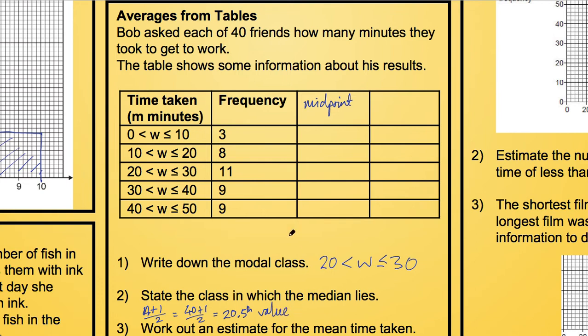So I think about the data. How much data have I had here? I've had 3 points up to that bit. I've got 11 up to that point, 8.3. By the time I get to the end of this class, I've had 22, the 3 plus the 8 plus the 11. And I'm looking for the 20.5th value, so it will be somewhere within this class here. So the median is also in the 20 to 30 class.